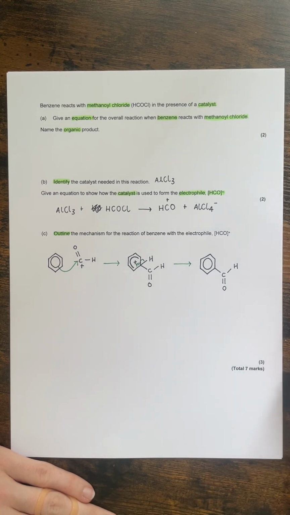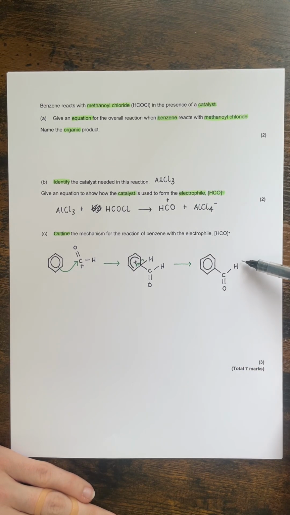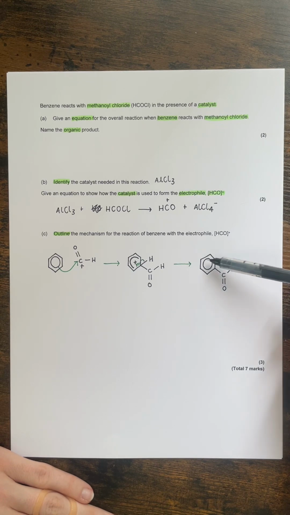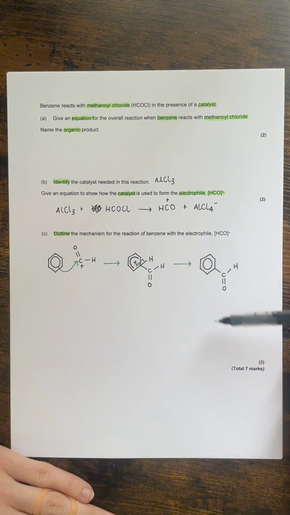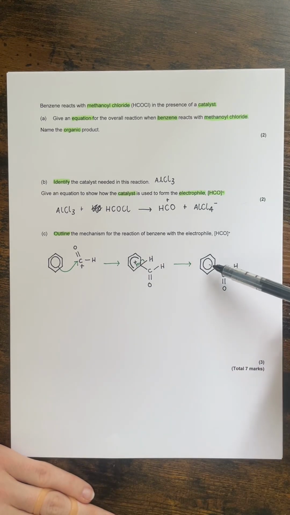Now normally when we do this question we use ethanoyl chloride, so we would then have a CH3 where this hydrogen is. And if we have a CH3 where that hydrogen is, that actually then makes this a ketone. But it's not a ketone because we only have a hydrogen here, so this is now an aldehyde. And I don't suppose that many of you have had a go at naming an aldehyde with a benzene ring on it. The way in which we do that is we would call it benzaldehyde.